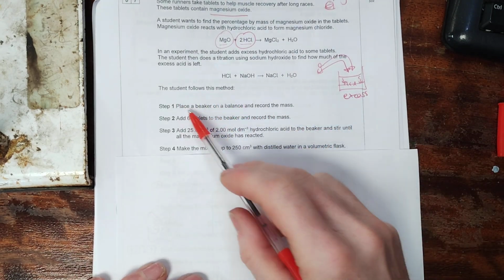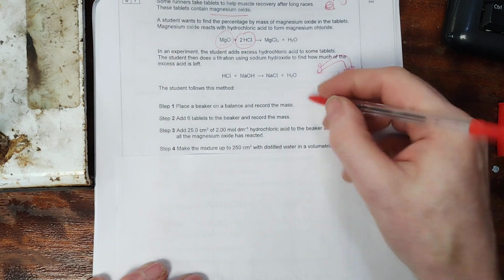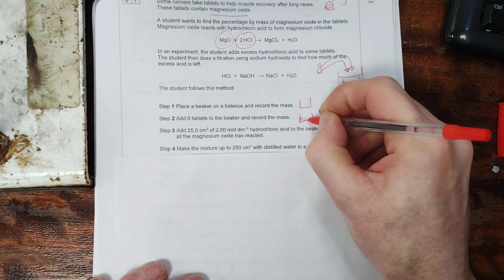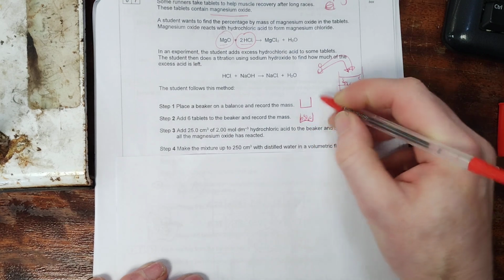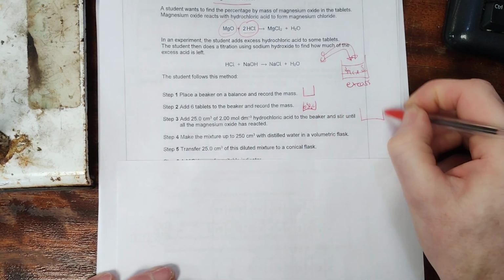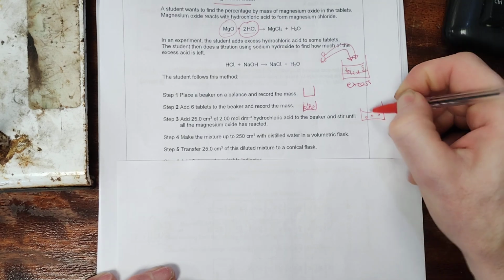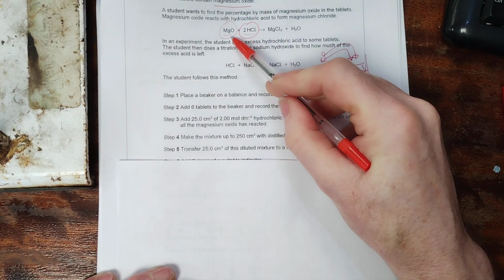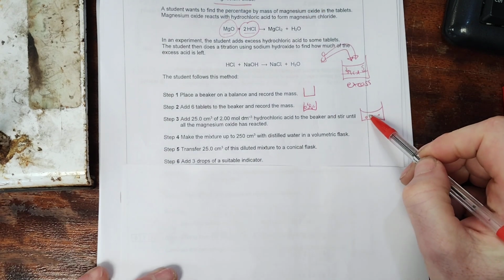The student follows this method. They put a beaker on a balance and recorded the mass. They added 6 tablets to the beaker: 1, 2, 3, 4, 5, 6. They recorded the mass, so they know the mass of the tablets. They added some acid to the beaker and stirred until it all reacts. So that's magnesium oxide reacting with hydrochloric acid.